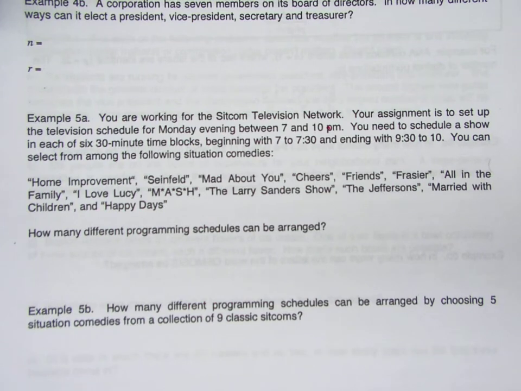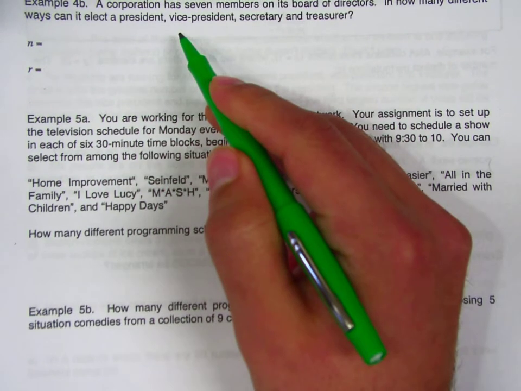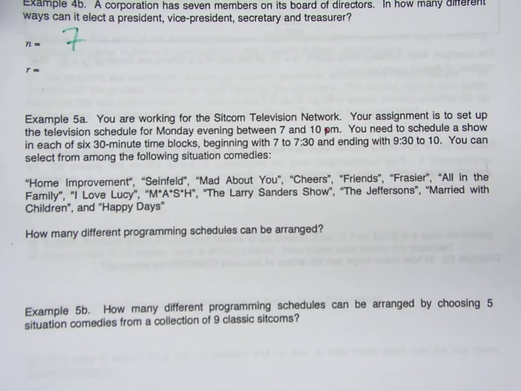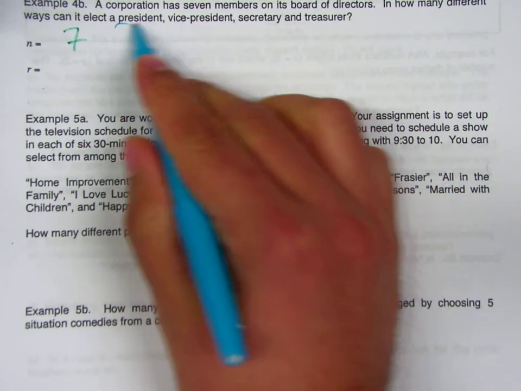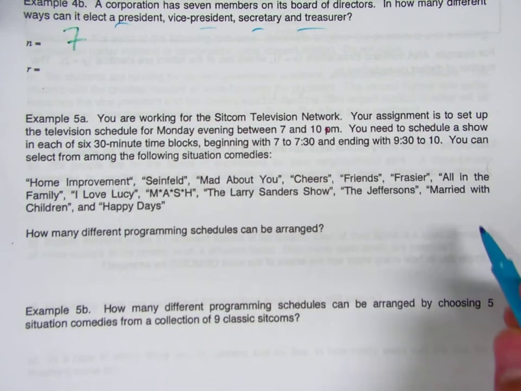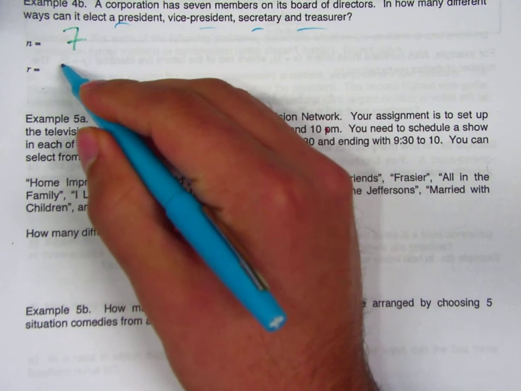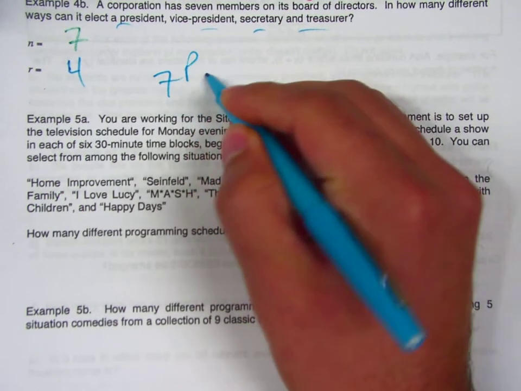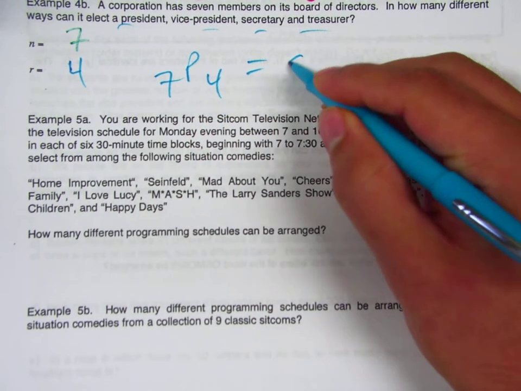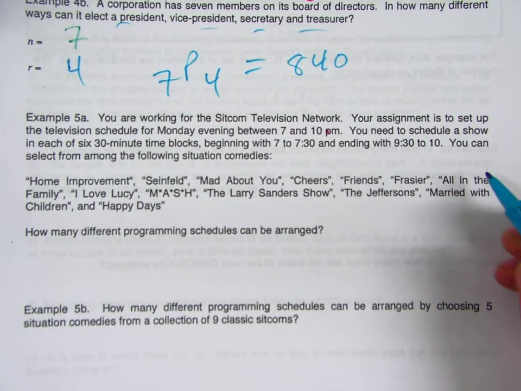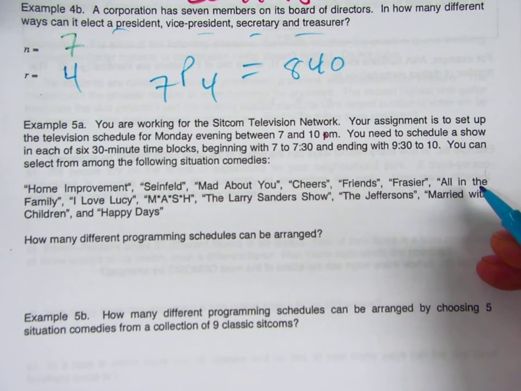Jason. So it says that there are 7 members on the board of directors. The total is 7. And there are 4 different positions that we're trying to fill. So you're going to do 7P4. 7P4 comes out to be 840. Okay, everybody good with that?